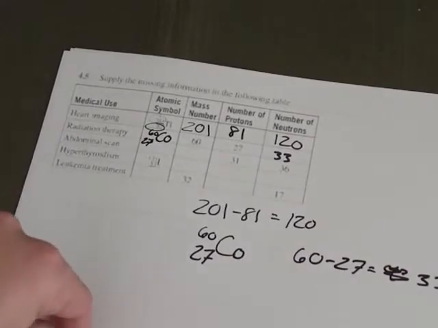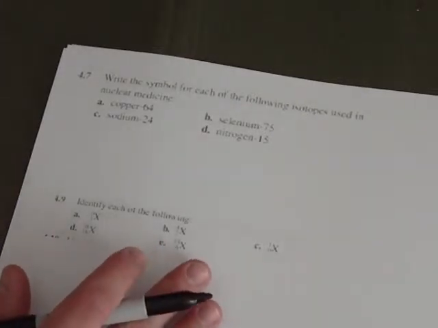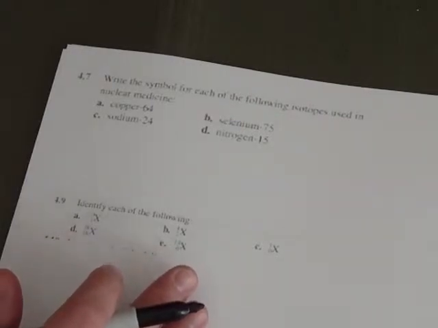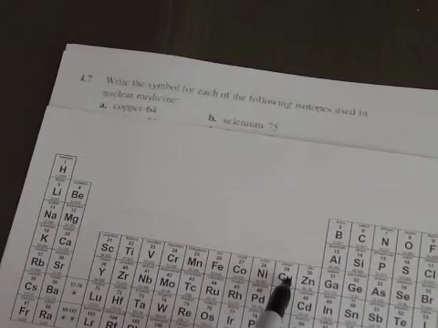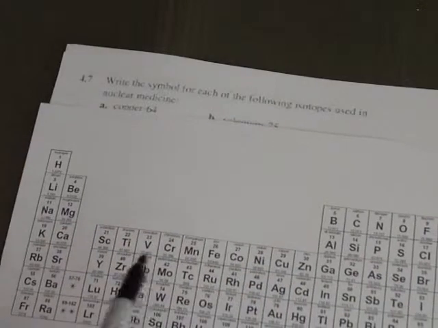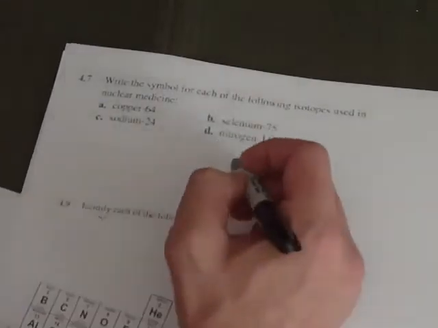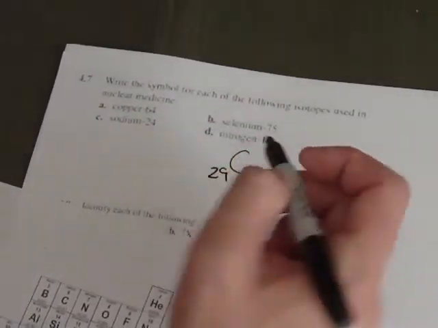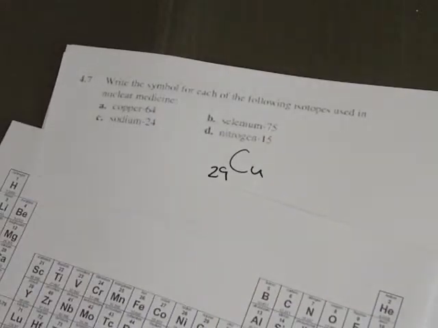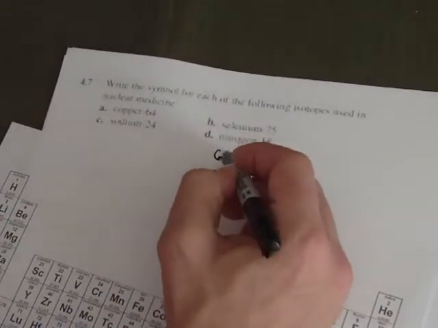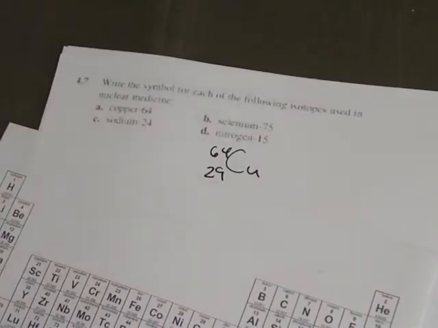The rest of that chart is done in the same way. Number 7 says write the symbol for each of the following isotopes used in nuclear medicine. Much of the same. We'll look at copper 64. Copper is right here. It has an atomic number of 29. The atomic number goes on the bottom, and the mass number goes on top, which is indicated by the number after the word copper.